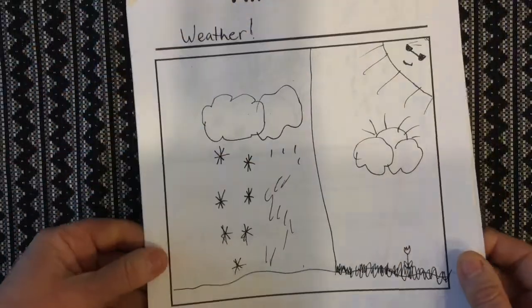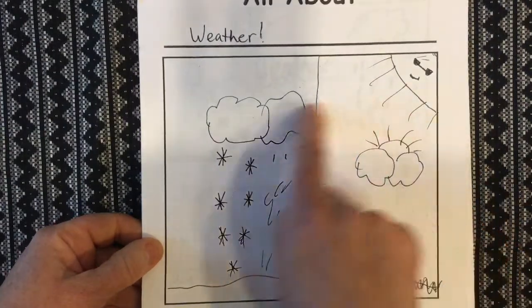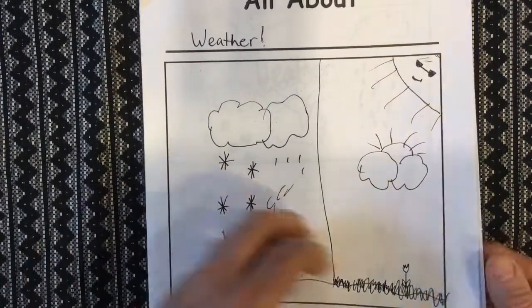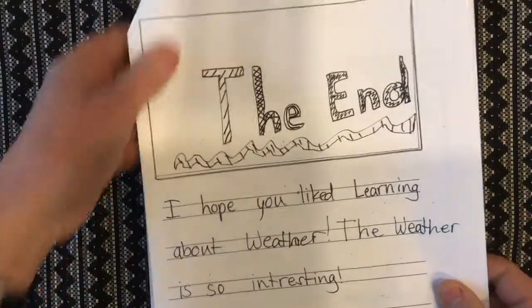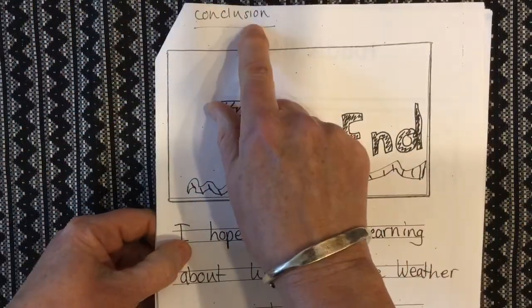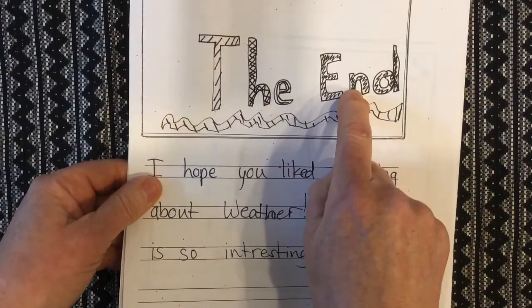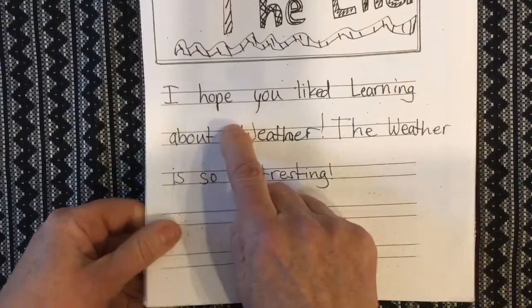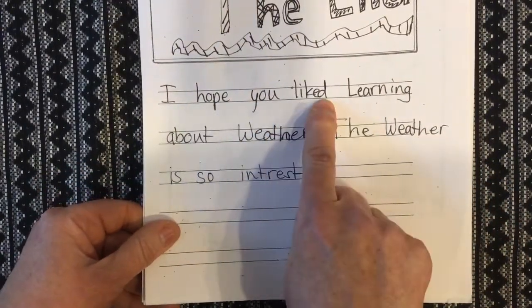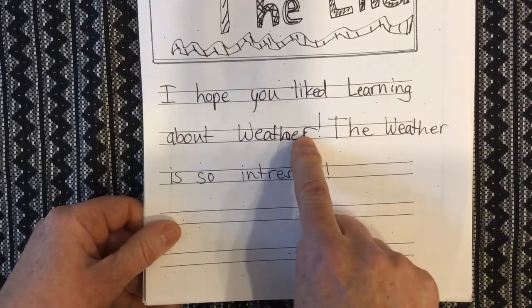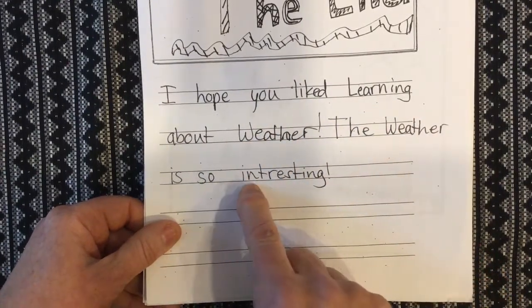This book was all about the weather, different kinds of weather. And for this conclusion, the writer labeled it conclusion at the top, who wrote the end. You don't always have to write the end. And she wrote, I hope you liked learning about weather. The weather is so interesting.